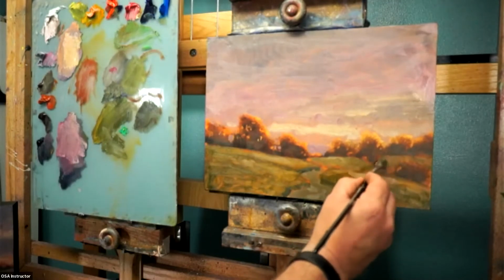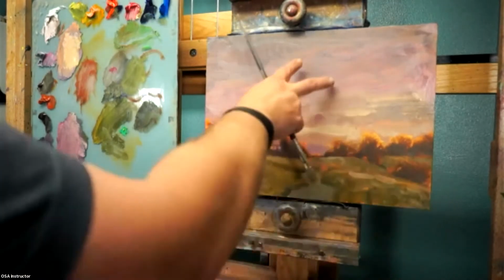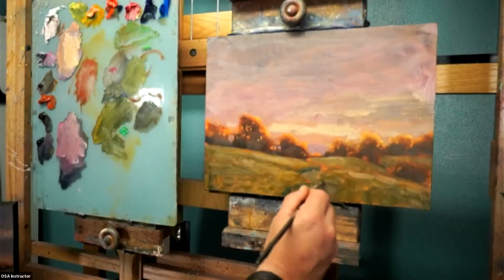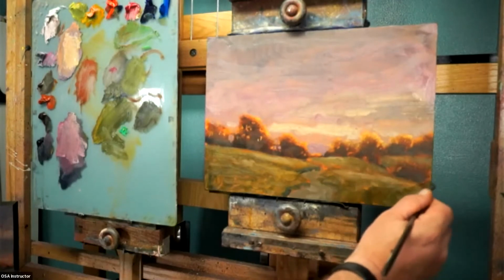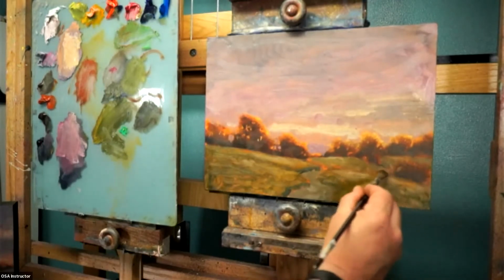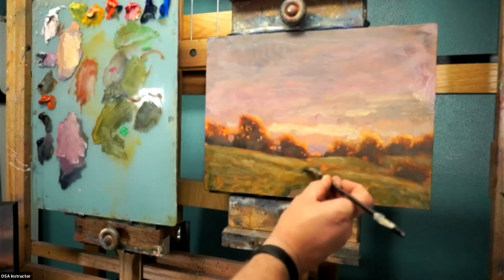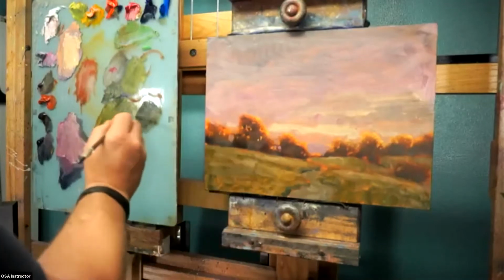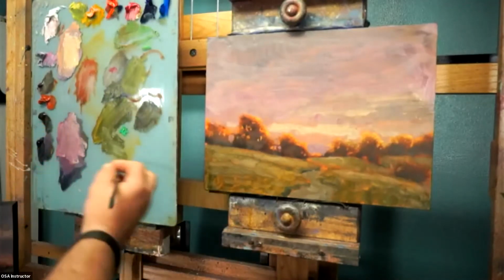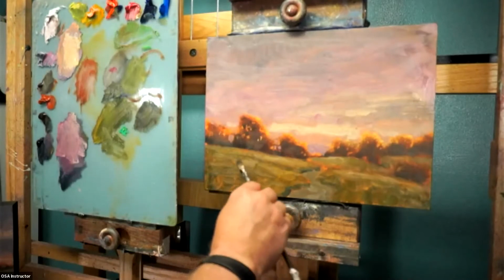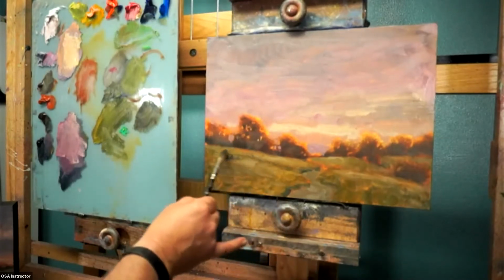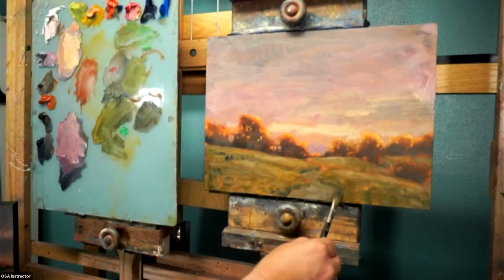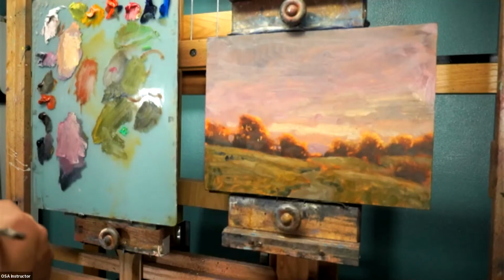making things cleaner, prettier. What I've done is I've tested my values. I've got my lights, my mids, and my darks. And then I can come through and tighten up where I want it tightened up, give more structure. I could bring in flowers, I could bring in different types of grasses, I can bring in darks and lights and everything else. Any questions so far?